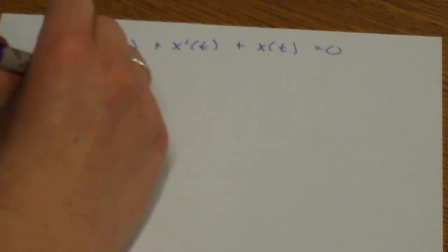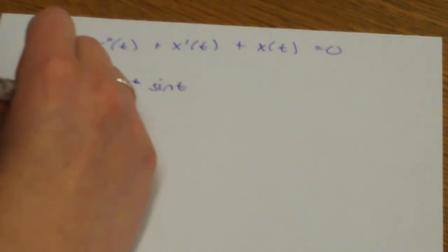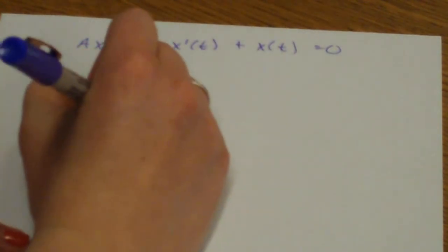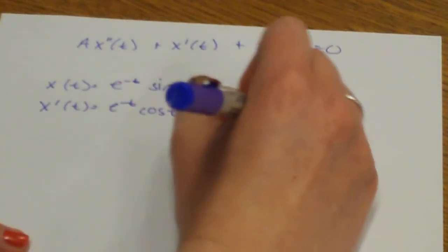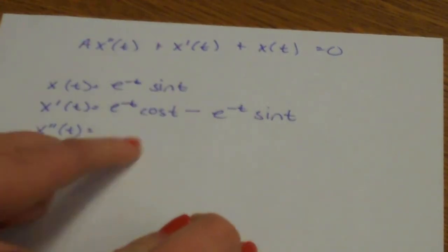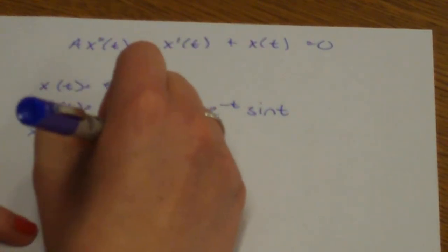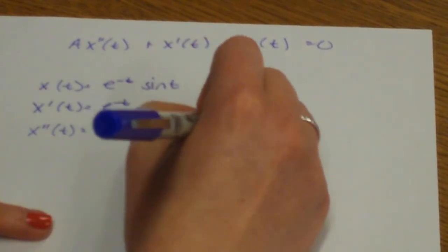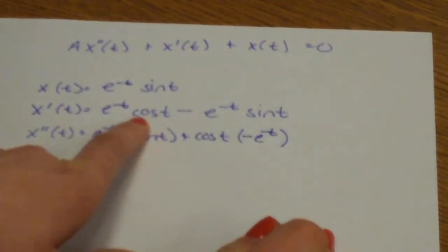So let's see here. X of t is e to the negative t sine t. X prime of t, which is velocity from earlier, is e to the negative t cosine t minus e to the negative t sine t. Now I need x double prime, so I need to do product rule twice here. So I've got e to the negative t times the derivative of cosine, which is negative sine t, plus cosine t times negative e to the negative t. So that's the product rule for just that part.